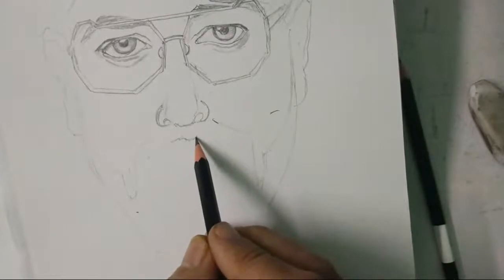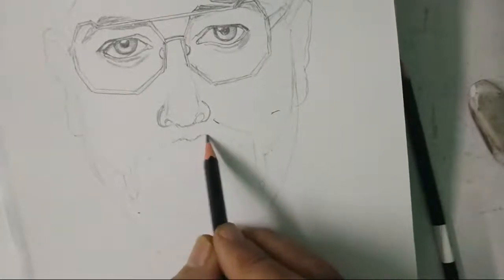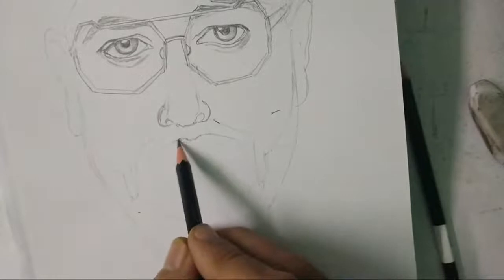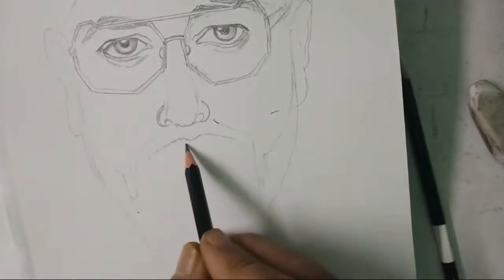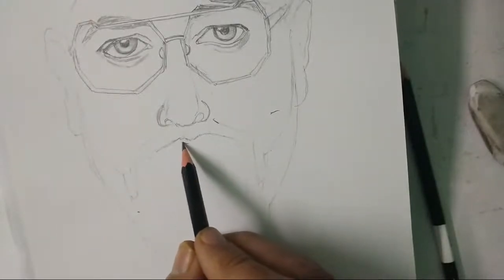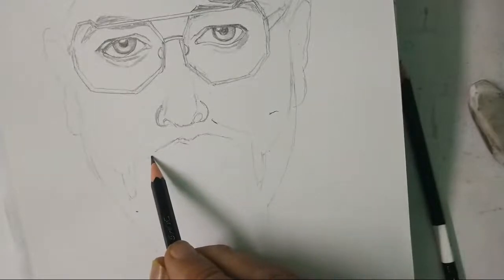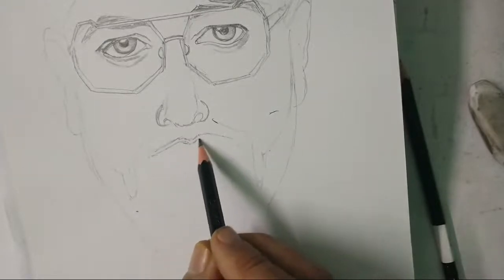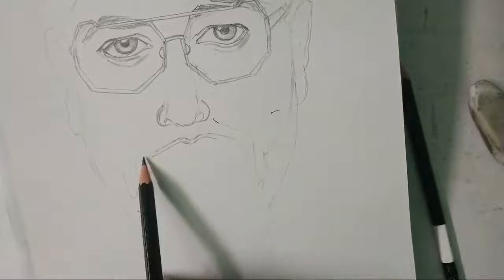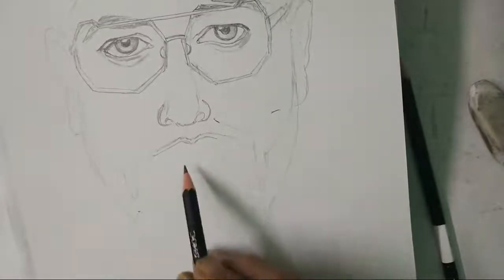there is a specially styled mustache as well as the beard, and then below it the lips are there. So this is the lining of the lip.